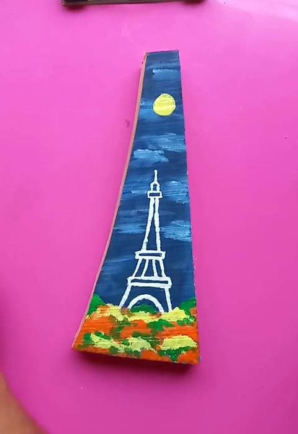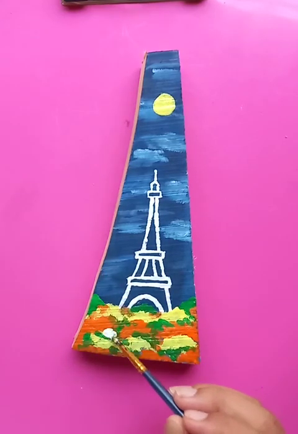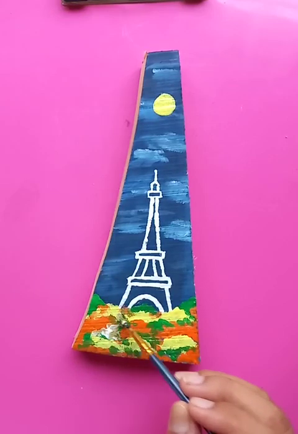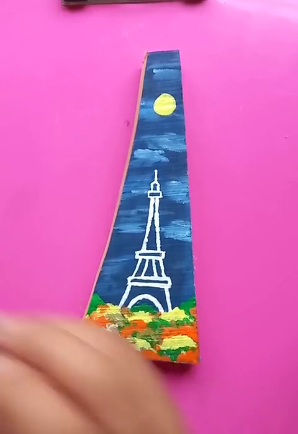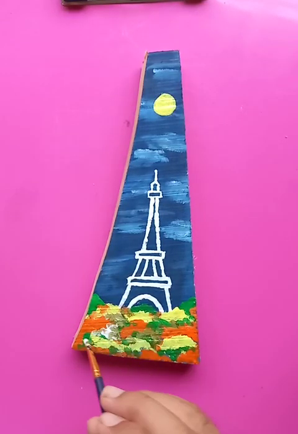Now just putting a little bit of white to emphasize the variations and making the drawing looking nice.